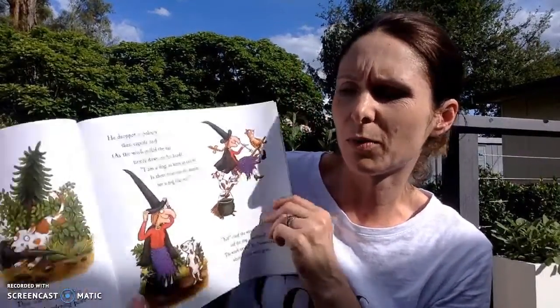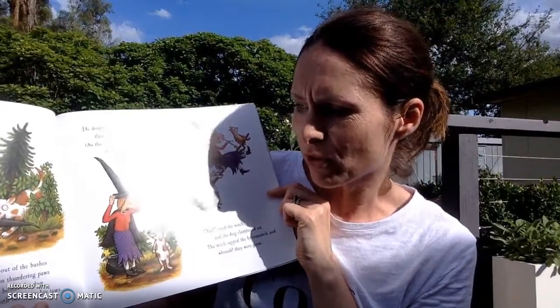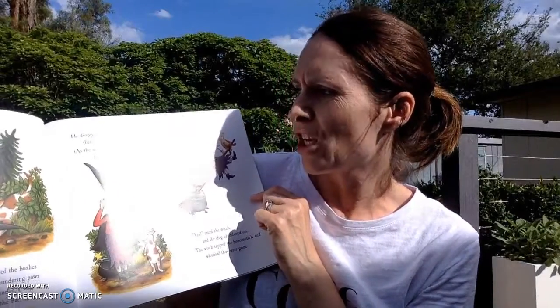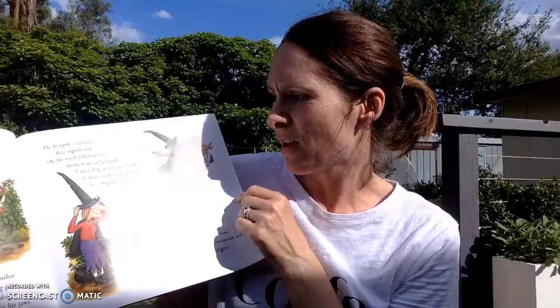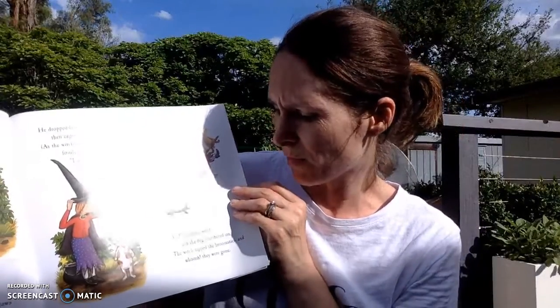"Down," cried the witch, and they flew to the ground. They searched for the hat, but no hat could be found. Then out of the bushes on thundering paws there bounded a dog with the hat in his jaws. He dropped it politely, then eagerly said, as the witch pulled the hat firmly down on her head, "I am a dog, as keen as can be. Is there room on the broom for a dog like me?"